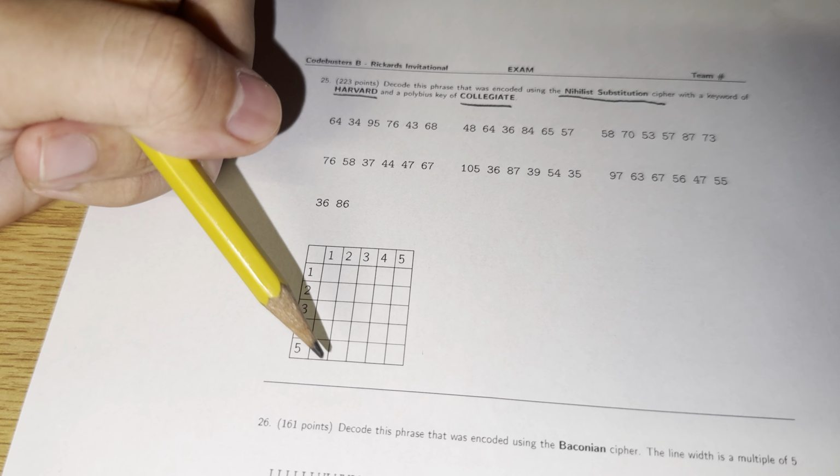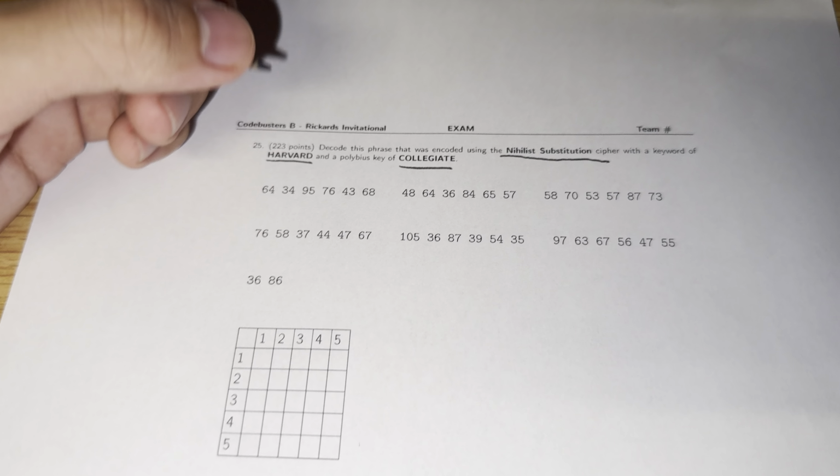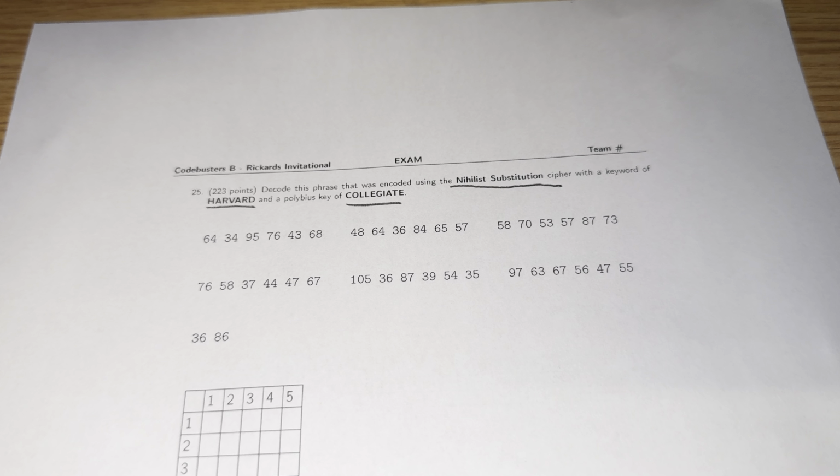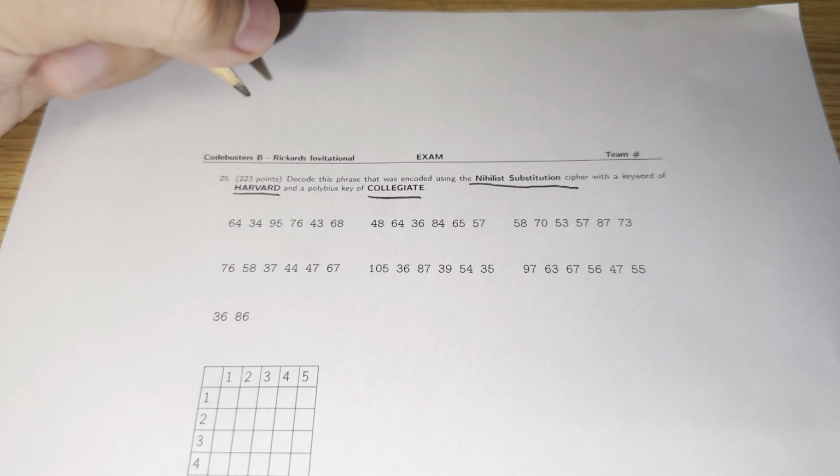They both have different uses. The Polybius key is going to be used for this grid over here, and the keyword is going to work similar to the Porta keyword, where you write it over and over again at the top.